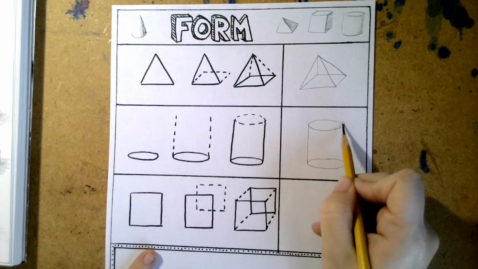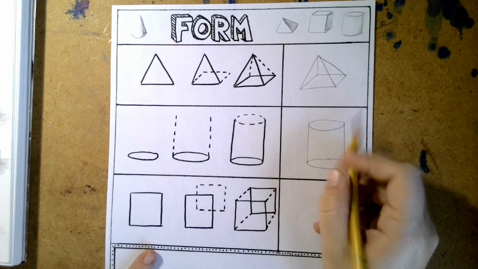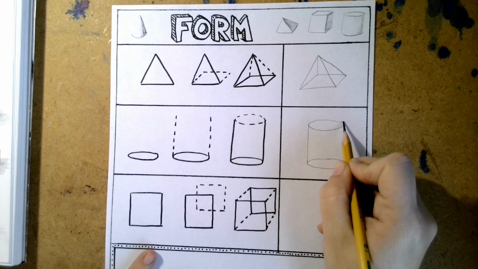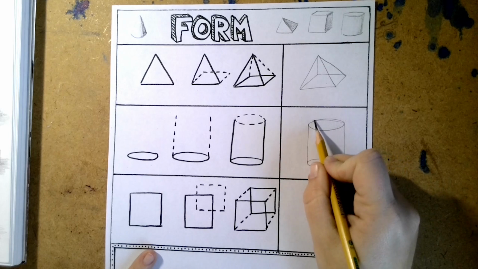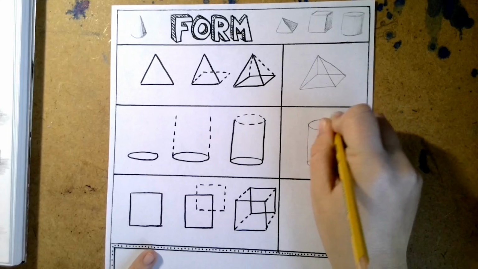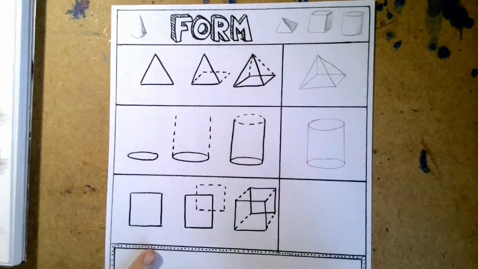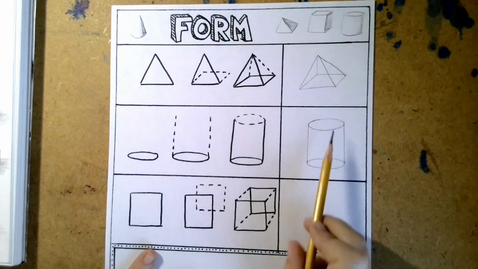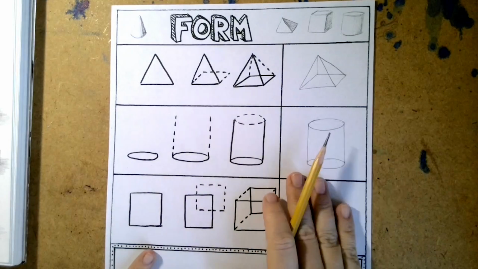Now if you find that, like in this particular case, I went a little flat right there, you can always fix that because we're using pencils, okay? So don't worry, even Mrs. McNeil makes mistakes and has to fix those corners.